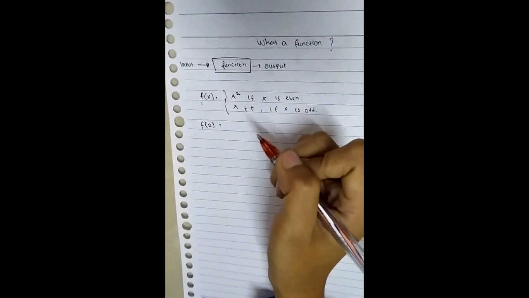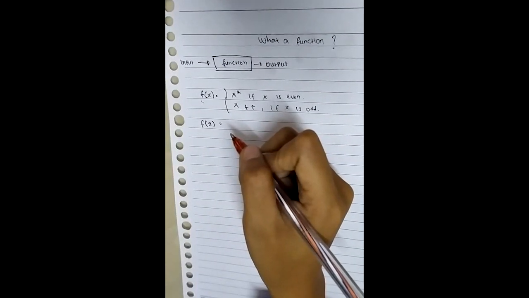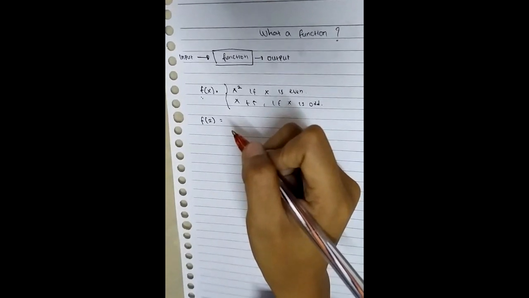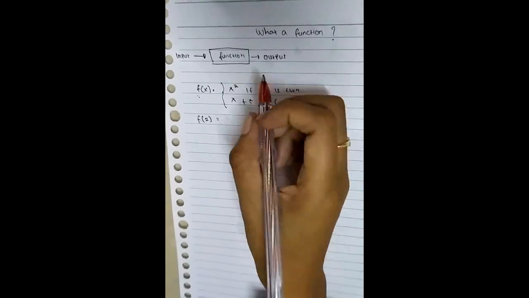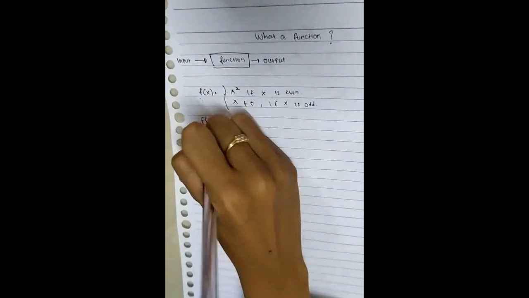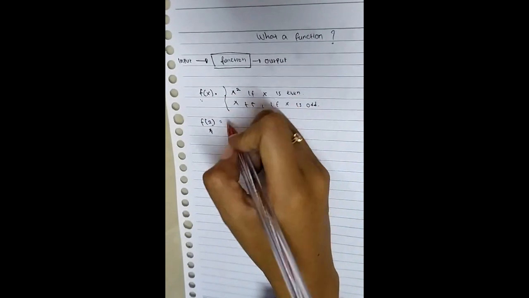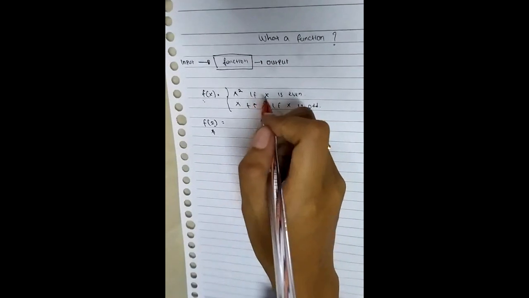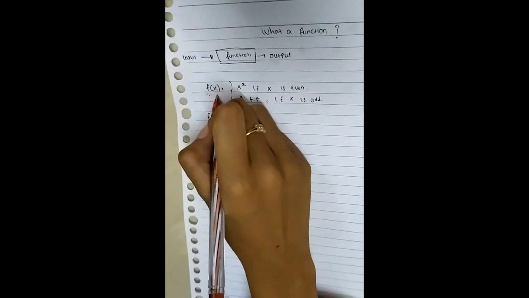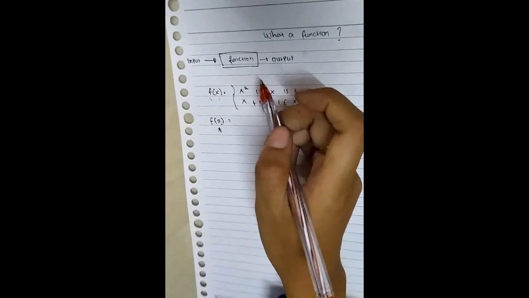Everywhere we see this variable, which you can think of as a placeholder, let's replace it with our input.